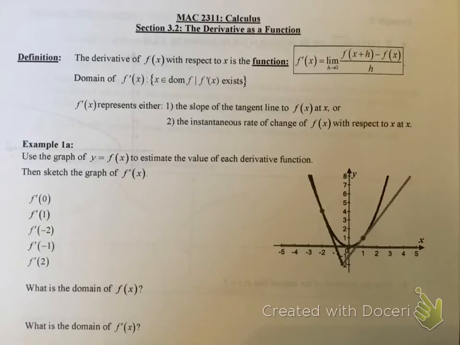All right, this is section 3.2, the derivative as a function. So the definition says the derivative of f of x with respect to x is a function given that f prime at x equals the limit as h approaches 0 of f at x plus h minus f at x over h. The domain of f prime of x, which means the derivative, by the way, is x such that x is in the domain of f such that the derivative at x exists.